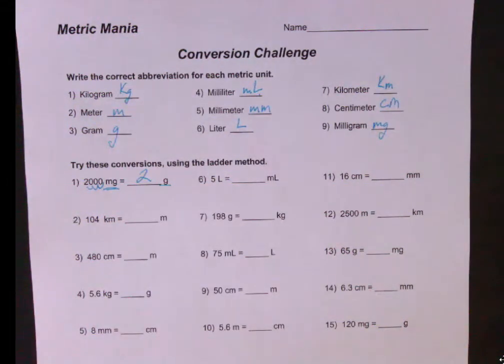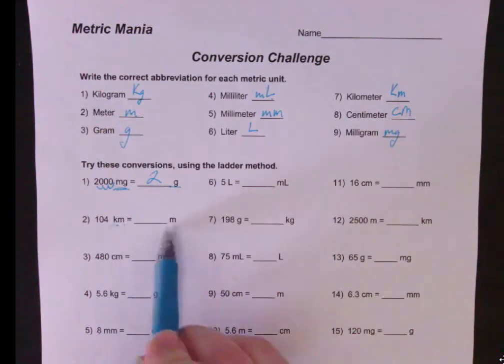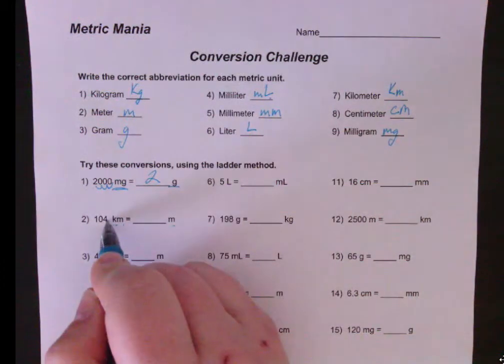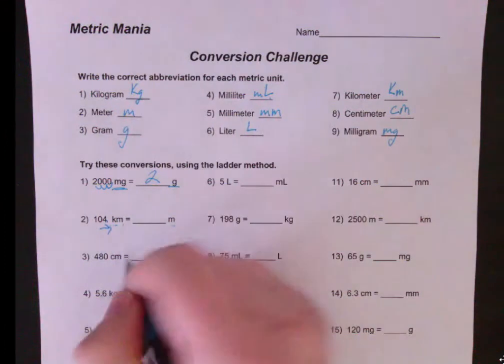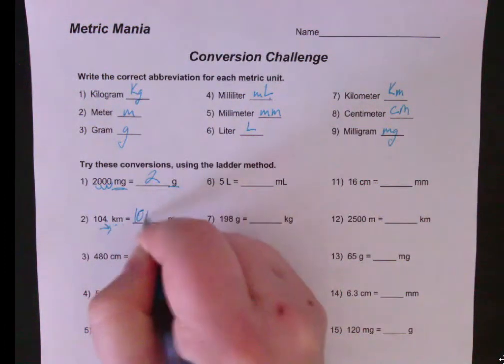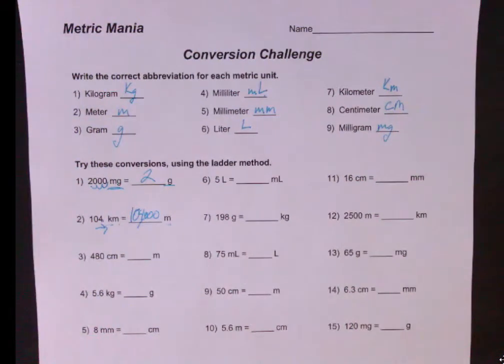If you look at number 2, you're going from kilometers to meters. So you'll be moving the decimal point to the right 3 places. So you can get 104,000 meters.